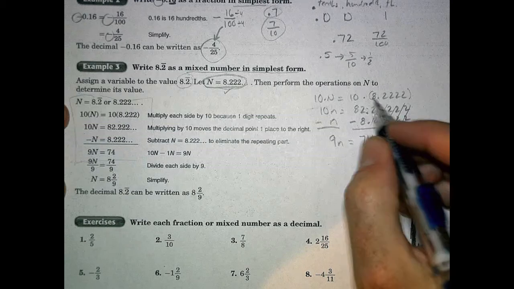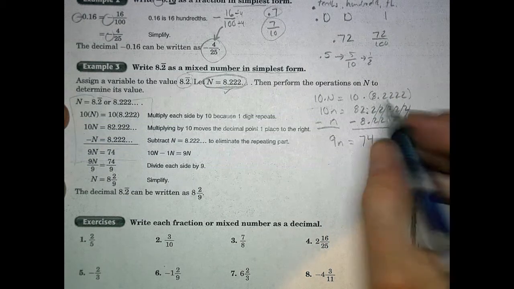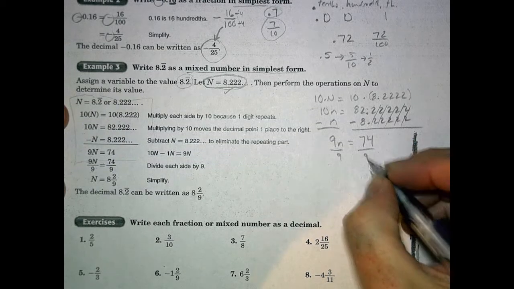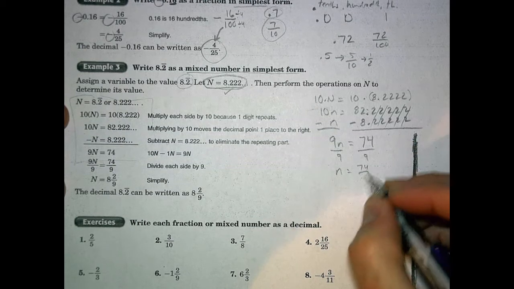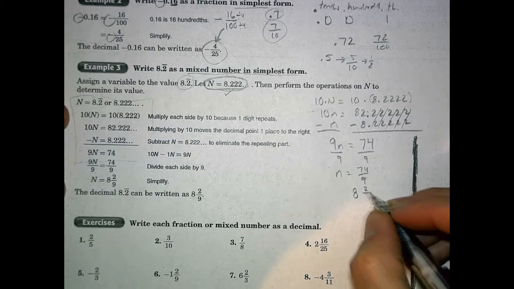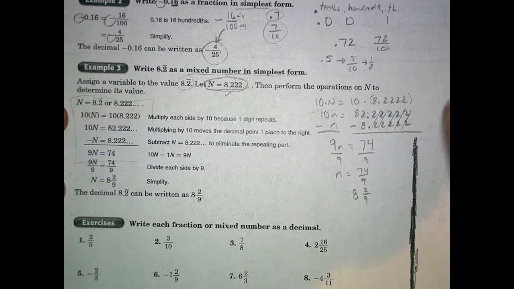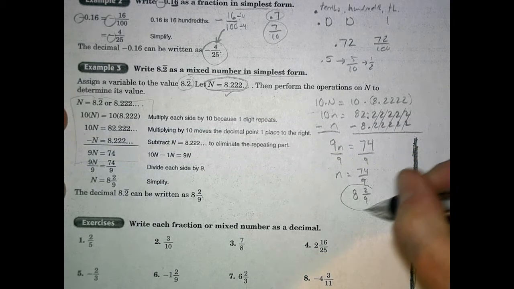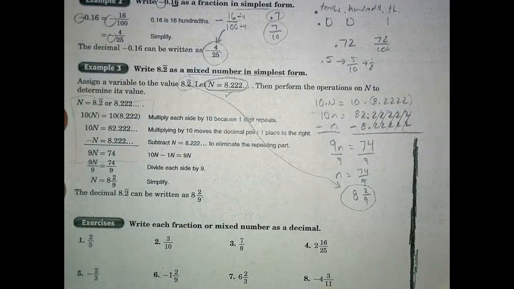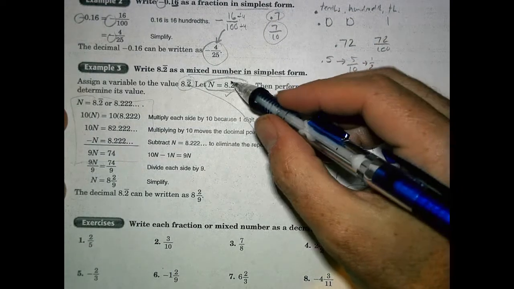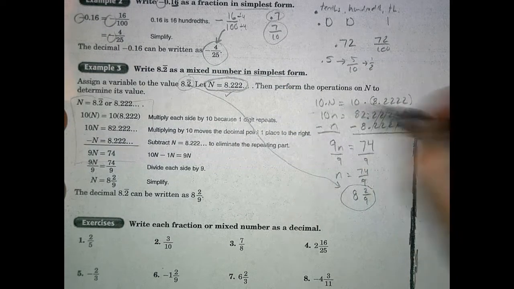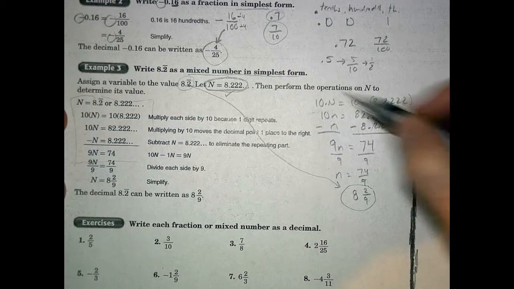And I'm going to make a little equation to say, what would this equal if I set up an equation? So now I can divide both sides by 9, and n is going to equal 74 ninths. Well, 9 goes into 74 8 times, with 2 left over, so 8 and 2 ninths. So in doing this, I've turned that crazy decimal into a fraction by turning the repeating decimal into a variable n and subtracting that from both sides after first multiplying both by 10. So there's a little bit of a step here.